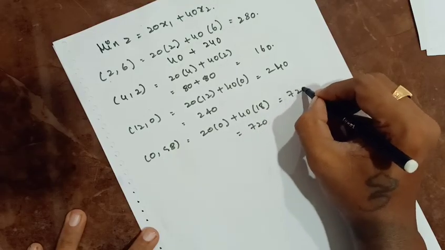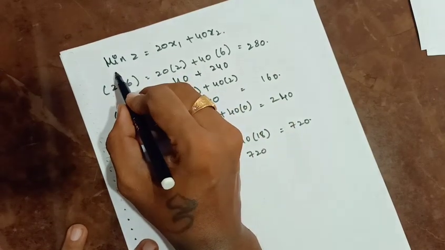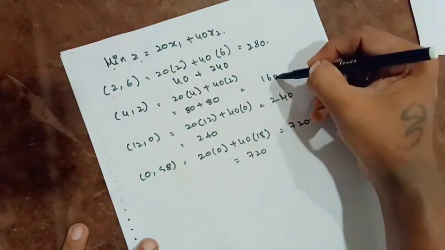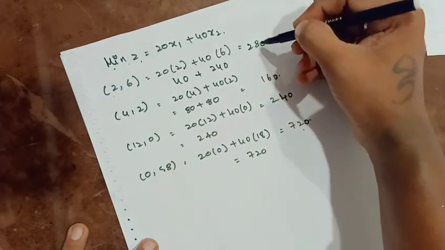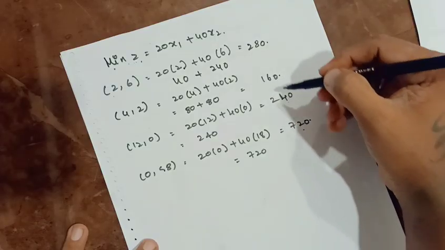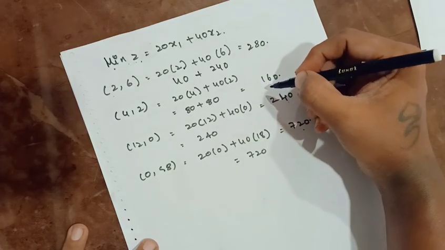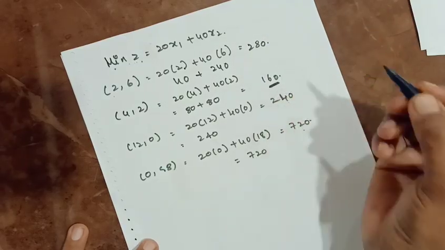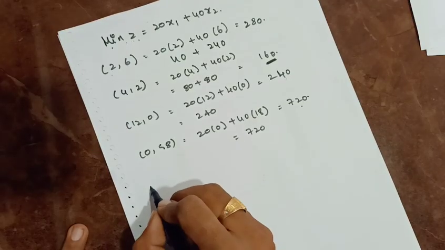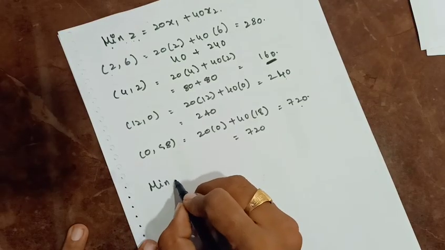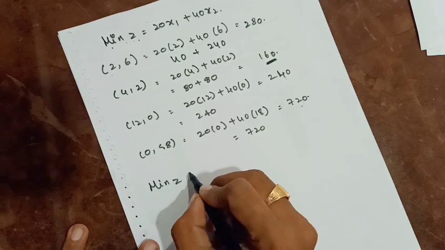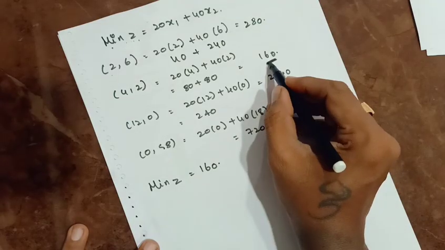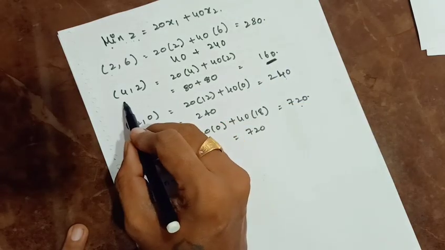As it is a minimization function, from these z values, whichever is the minimum, that we will consider. So the minimum among these values is 160. Hence the minimization of z is 160. And in which coordinates?